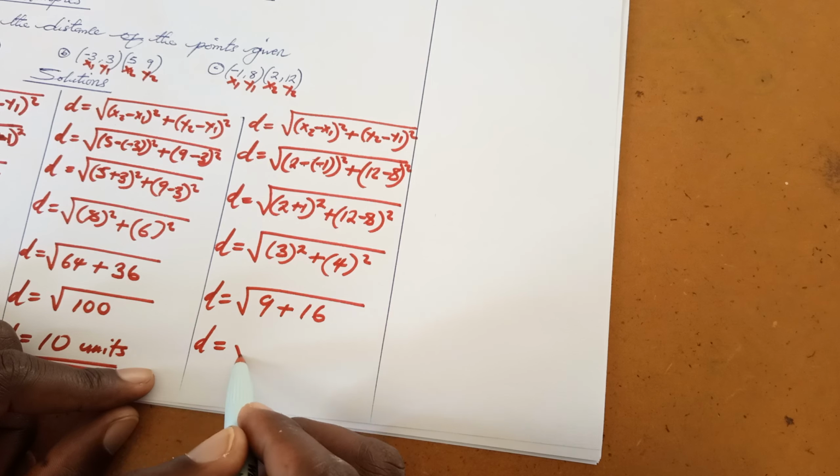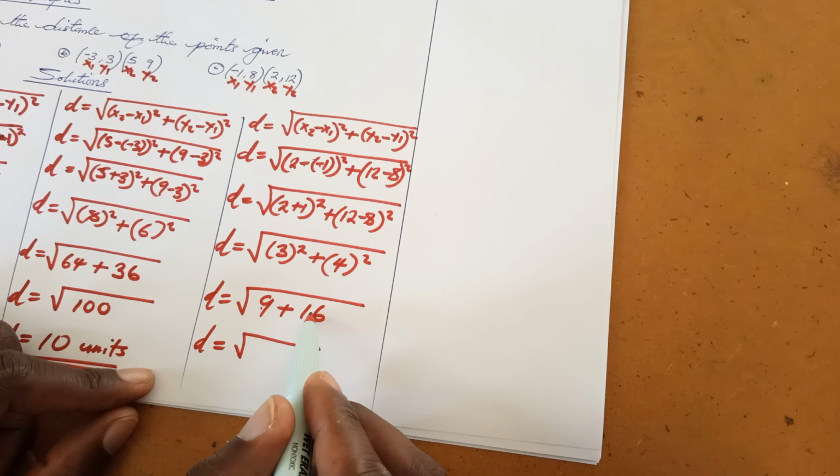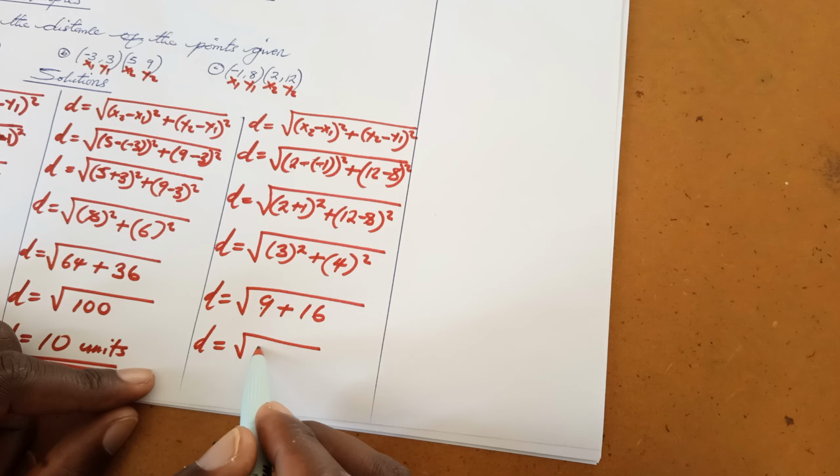Therefore, the distance will be equal to 9 plus 16, it will give us 25. And the square root of 25 is 5. So 5 units there. So that is how we calculate distance.